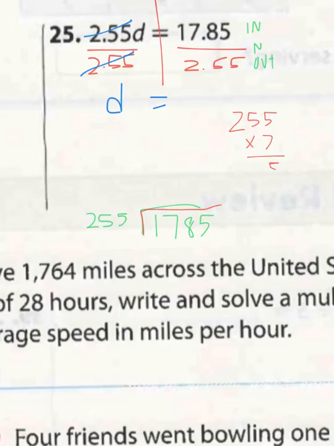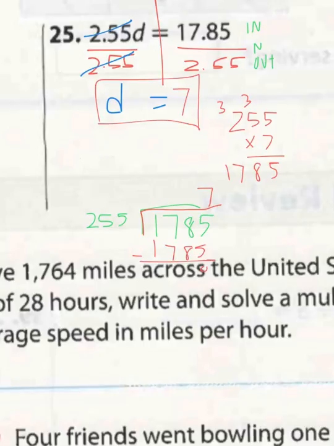7 times 5 is 35. 7 times 5 is 35 plus the 3 equals 8. 7 times 2 is 14 plus the 3 equals 17. Hey, look at that. Magical guess. That's how it pays off to estimate, guys. So I know that this 255 times 7 equals 1785, which is my answer, right? So then, after I did all that, my answer just goes over here. D equals 7, because that's what I ended up with.